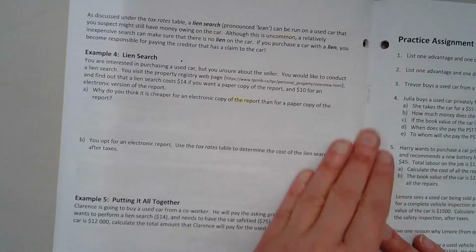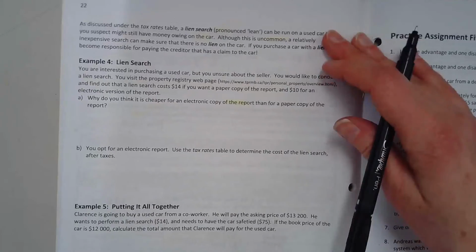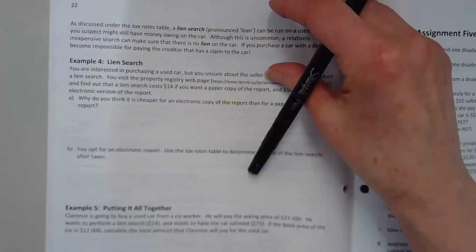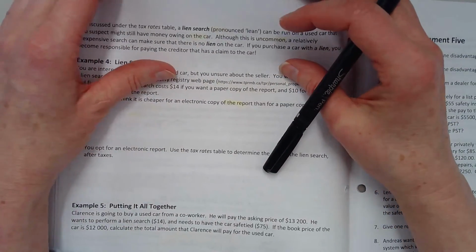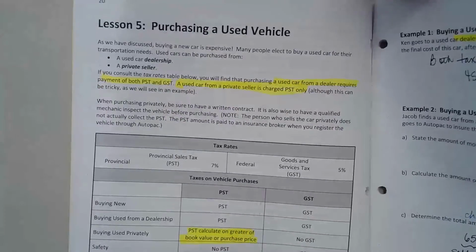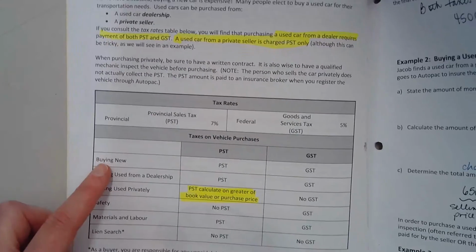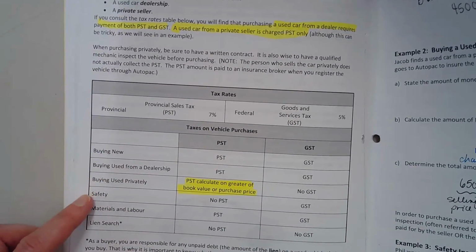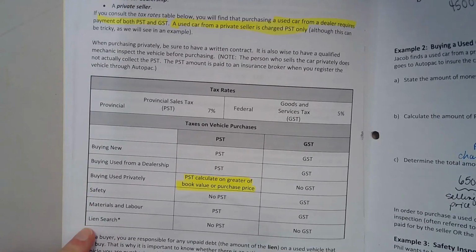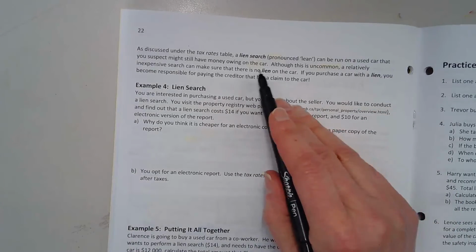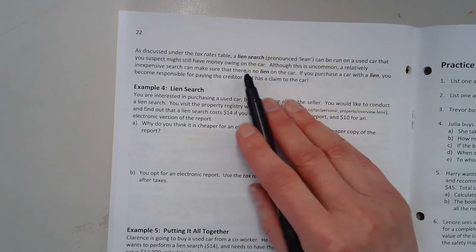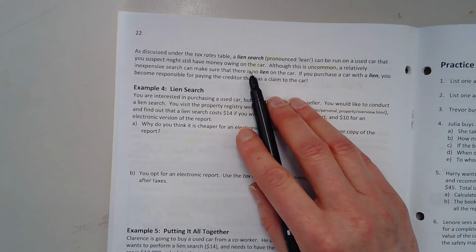Let's try the next. So they're just doing all the extra things that you could encounter in purchasing a vehicle, right? Purchasing a used, you could buy used from a dealer, used privately. We've done safety. You already know how to do materials and labor, so let's try the lien search. So a lien search can be run on a used car that you might suspect still has money owing.